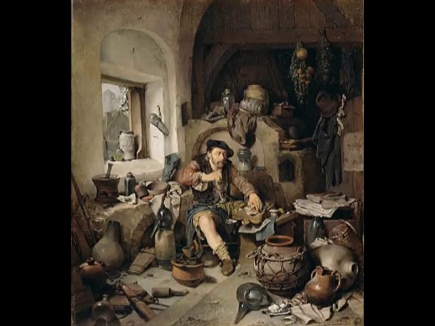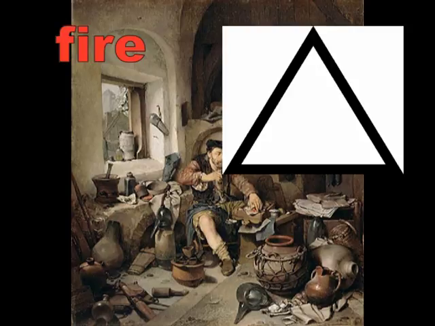Chemical symbols go back a long way, but were pretty messy.